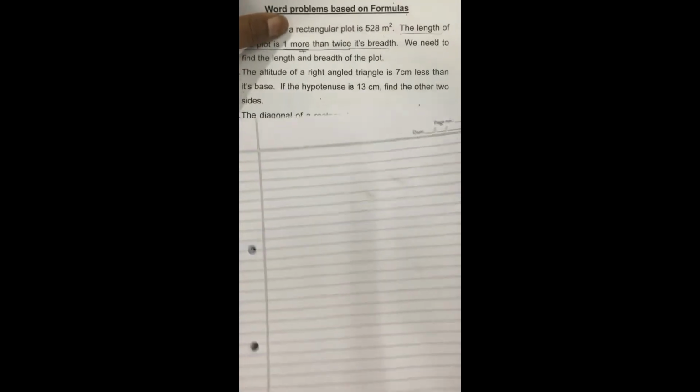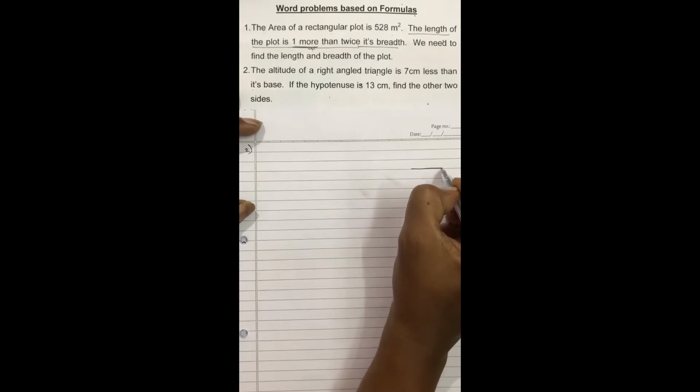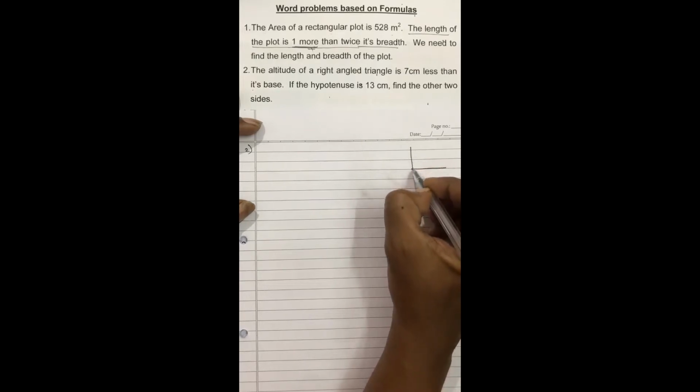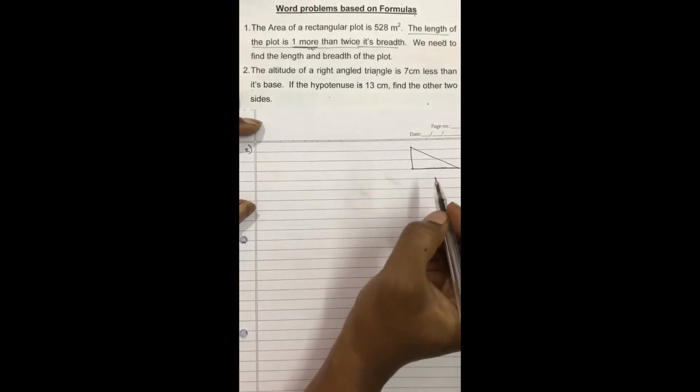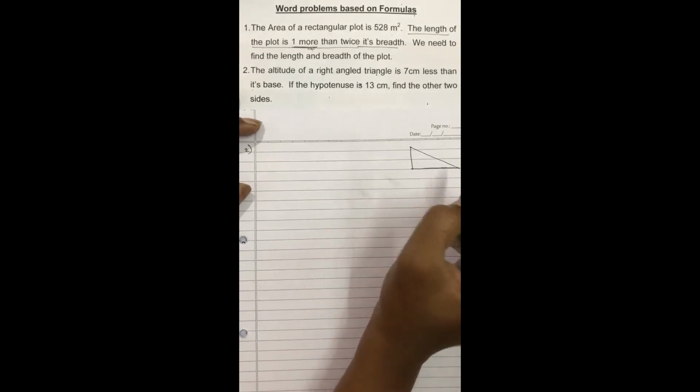Going to the next question. Now see here, the altitude of a right angle triangle is 7 centimeter less than its base. So basically if the base is something like this, then the height is less. Altitude of a right angle triangle means its height is 7 centimeter less than its base.